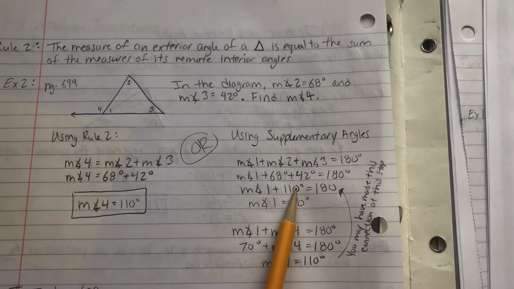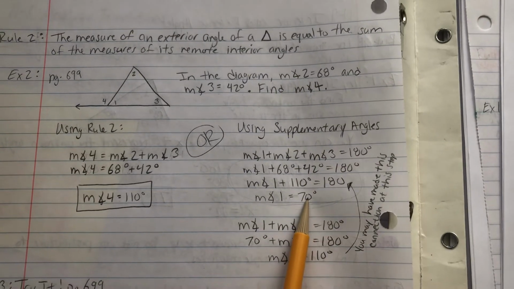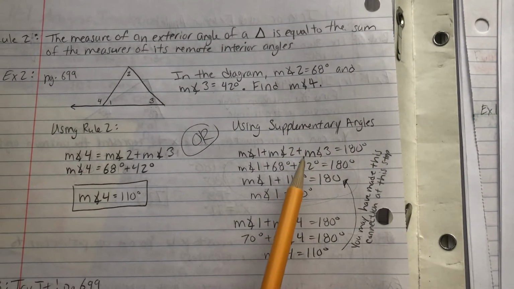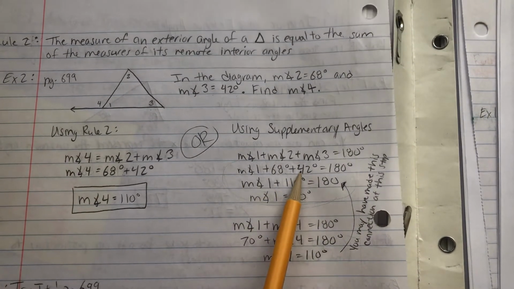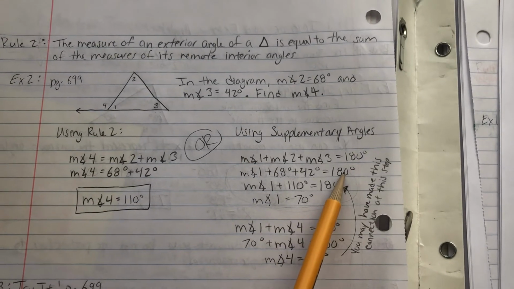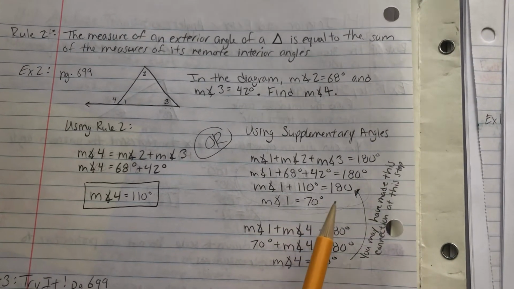But remember, we have forgotten that rule, so this is an alternate approach. So we just found that the measure of angle 1 is 70 degrees. And again, we did that by using the idea that the sum of all three interior angles is 180, because the sum of a triangle's angle measures is 180 degrees. And we found that missing angle measure.